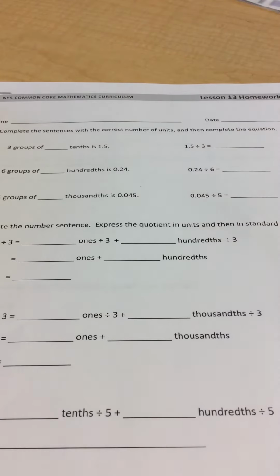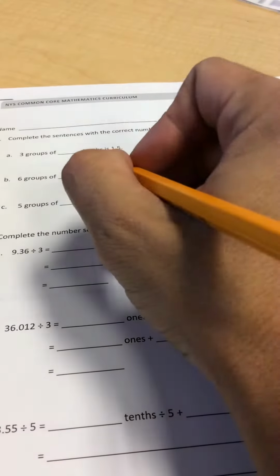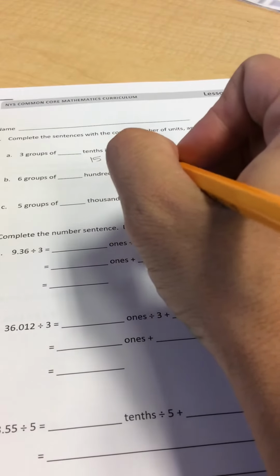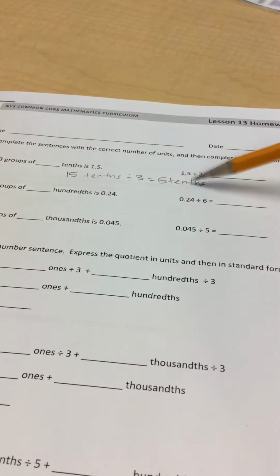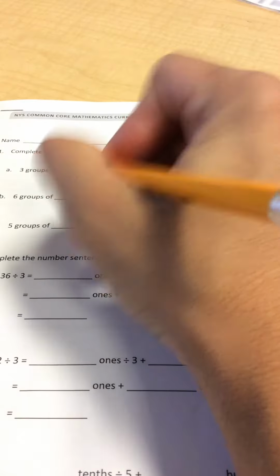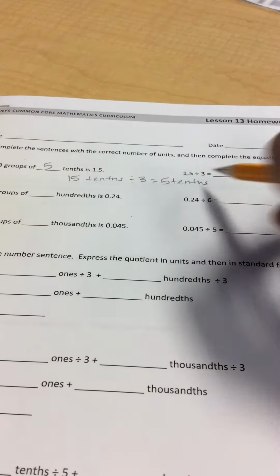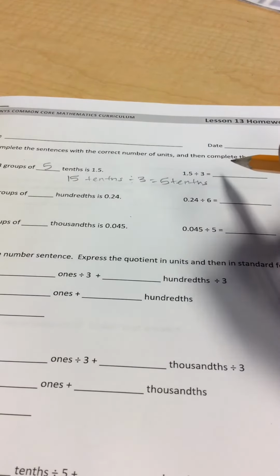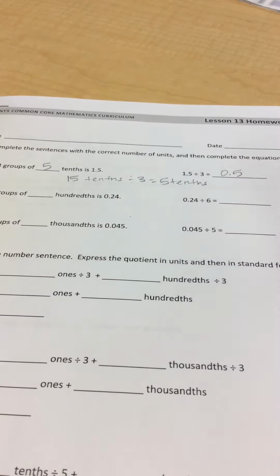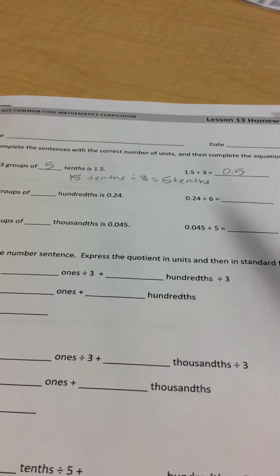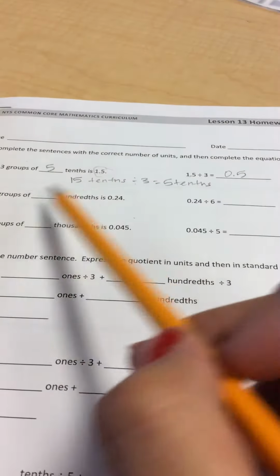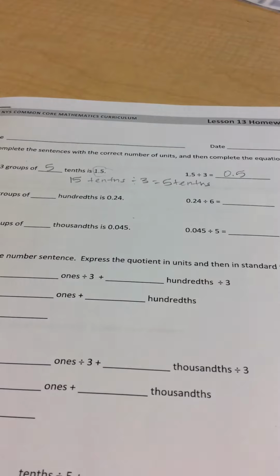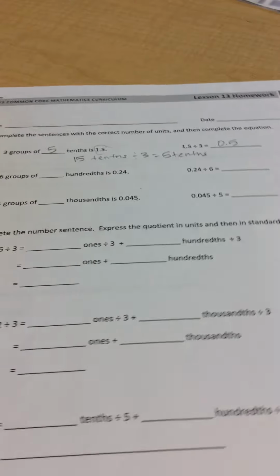So the 10 tenths from the whole and 5 tenths extra, so that we know that 15 tenths divided by 3 equals 5 tenths. And then they could say that 3 groups of 5 tenths is 1 and 5 tenths. And then to put it in standard form, we could say that 1 and 5 tenths divided by 3 is 5 tenths. So we're just needing to be able to see the multiple of 3 in this number, or the multiple of 6 is 24, or that 45 is a multiple of 5 in letter C.